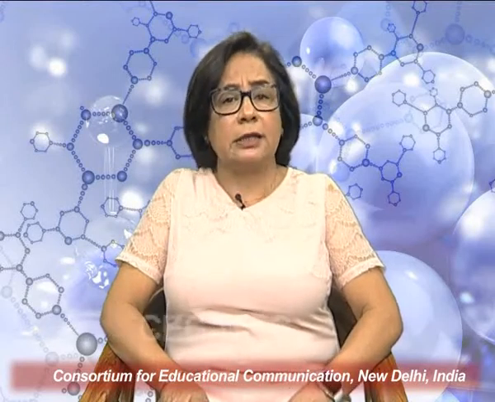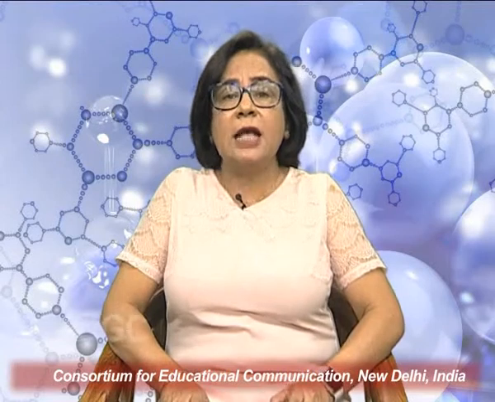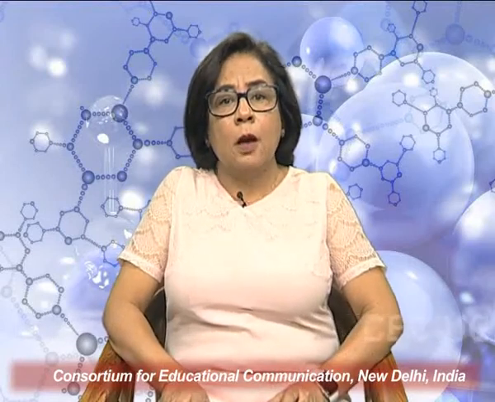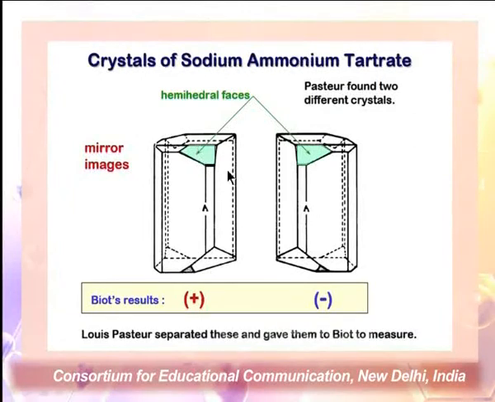But on the other hand, the arrangement of facets in the other crystal was such that they were mirror images of the first. So the tartaric acid which he had obtained from the mother liquor had two types of crystals. One had a right facet, and this one was the left facet crystal. And he found that the right facet crystal was rotating the path of plane polarized light in the right hand direction, whereas the left facet crystal was rotating the path of plane polarized light in the left hand direction.